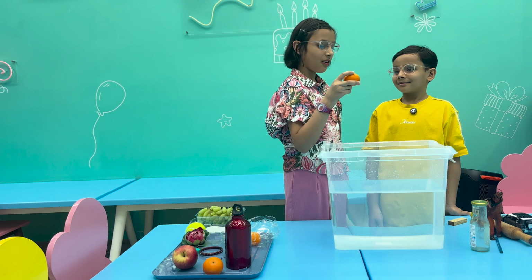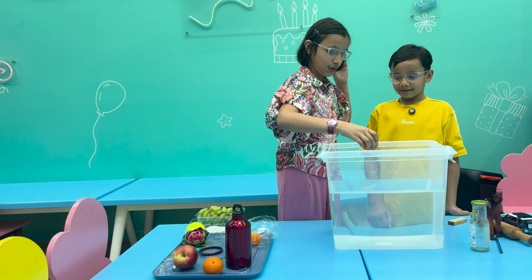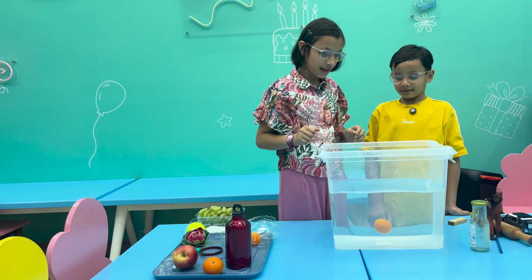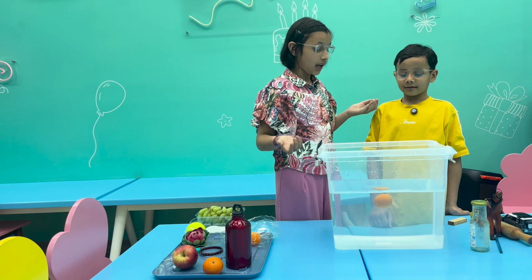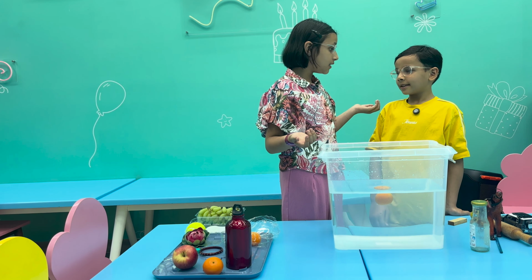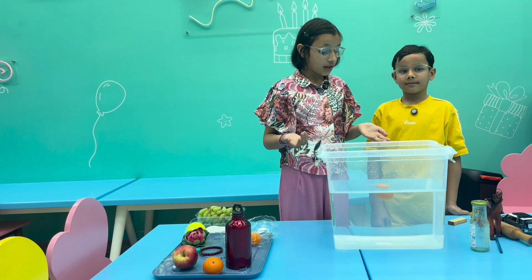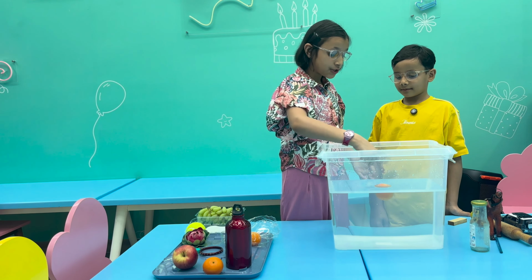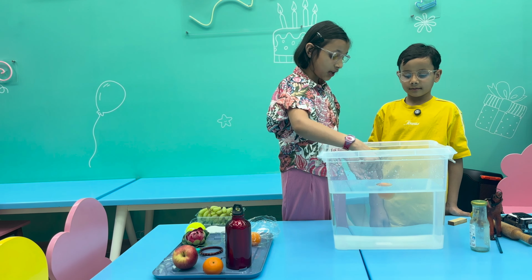Bunny, will this sink or float? It will sink. 3, 2, 1, drop. It is floating. Do you know the reason behind it? No, I don't know the reason behind it. The reason is the air is trapped in its peel because there are holes, as you can see over here.